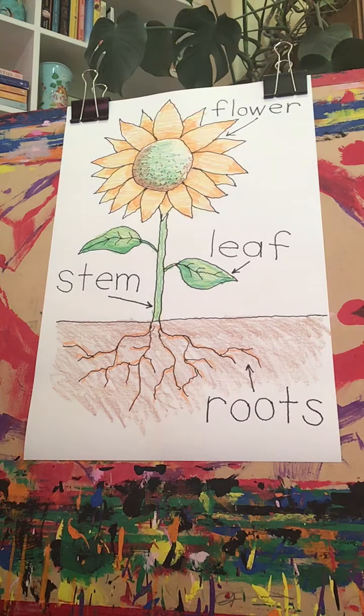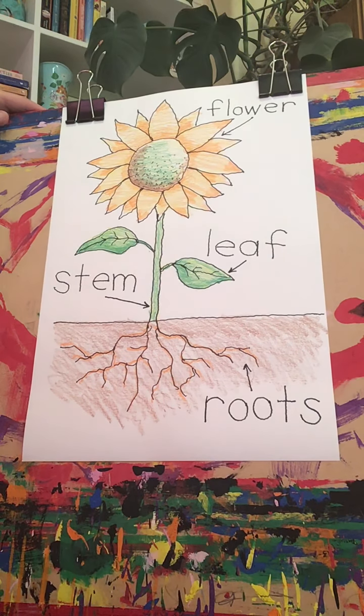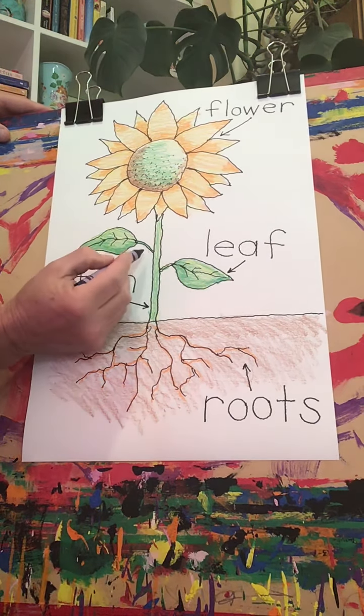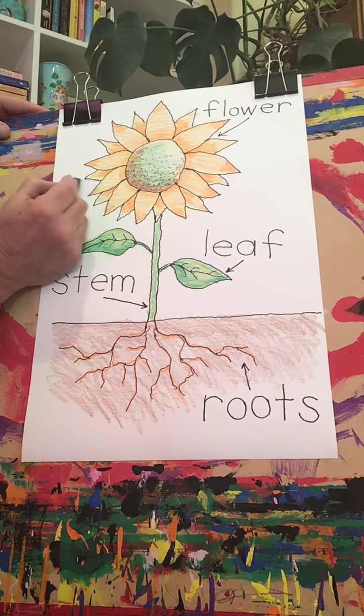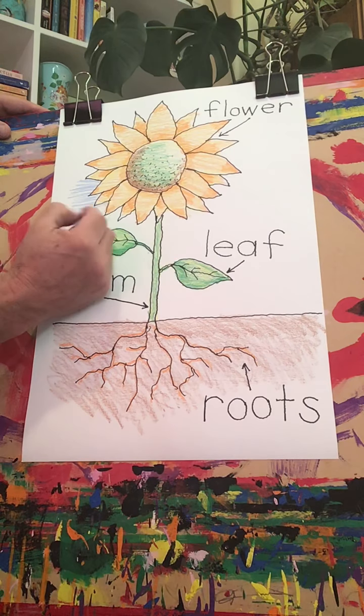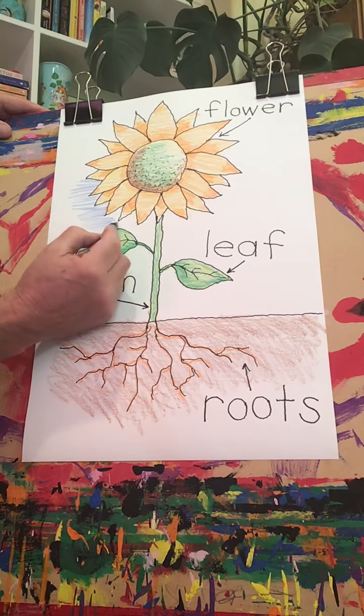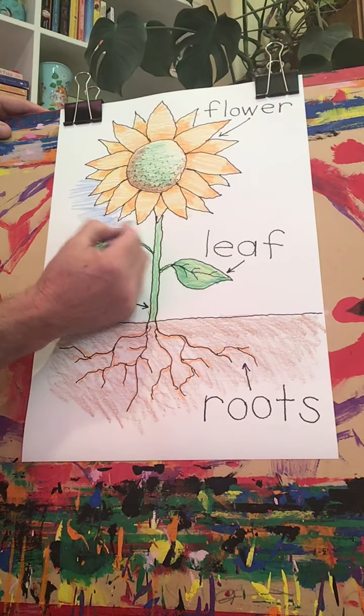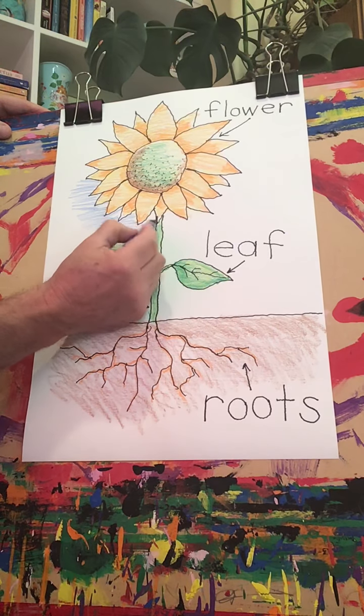Now, if you would like to, you can always do a little bit of blue around your flower to show the sky. It's up to you. If you'd like to, you can give your drawing a little bit more color. Just go right around everything with a little bit of soft blue. Just nice and soft.